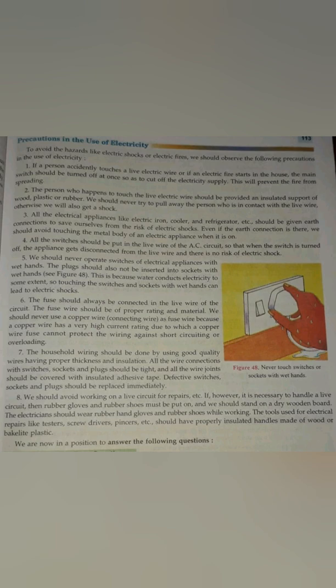Now with this we come to the end of chapter 2, magnetic effect of electric current. I hope you all must have understood the chapter. Children, please make the notes of the chapter and keep the record with you. It will be evaluated as soon as the school reopens.